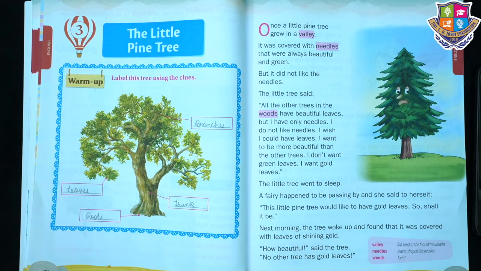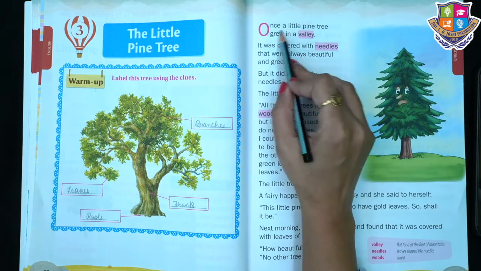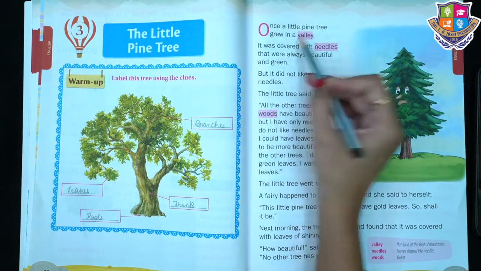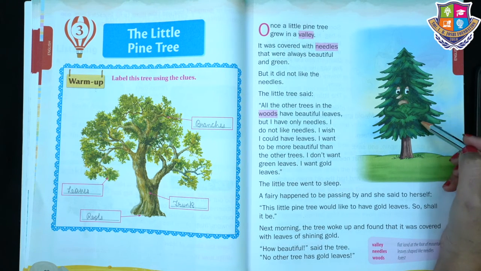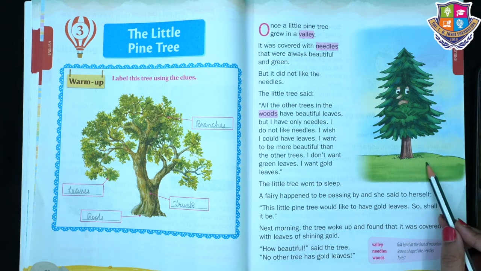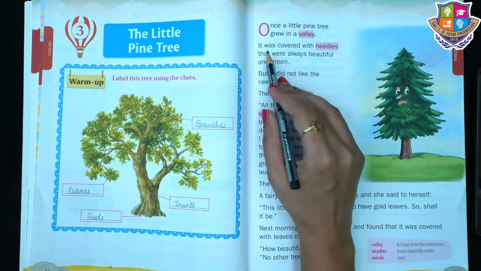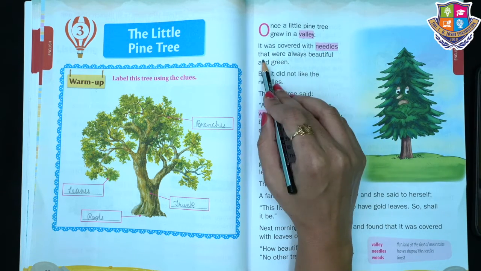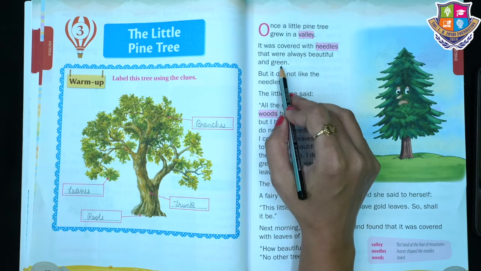Okay students, now we are starting with the lesson. Once a little pine tree grew in a valley. See, this is a little pine tree, and he grew in a valley. What is valley? Valley is flat land at the foot of the mountains. Okay, it is covered with needles that were always beautiful and green.